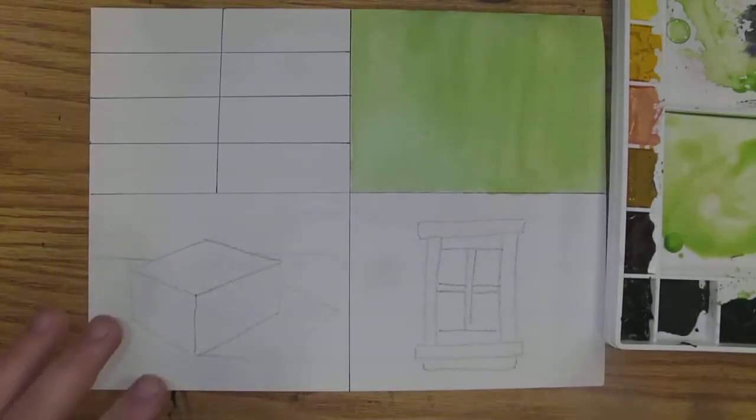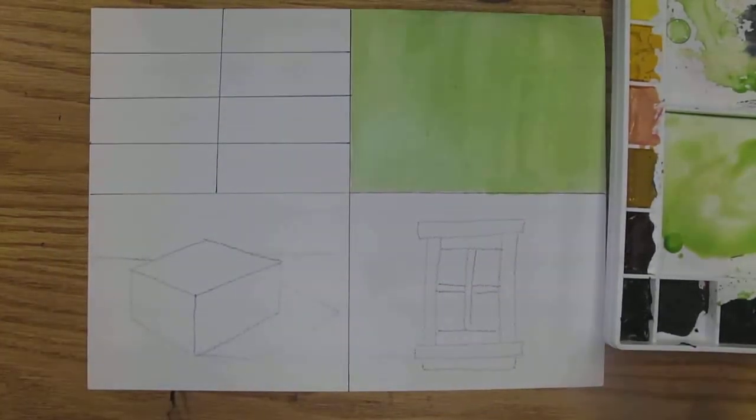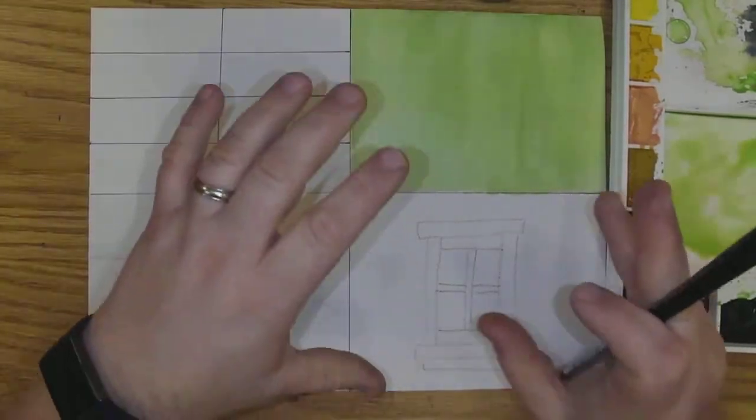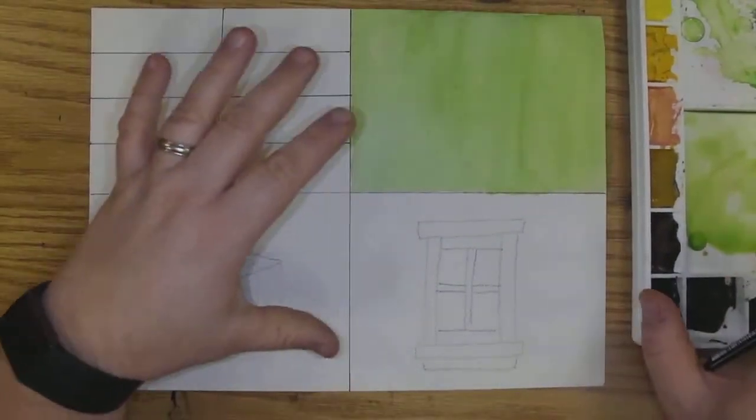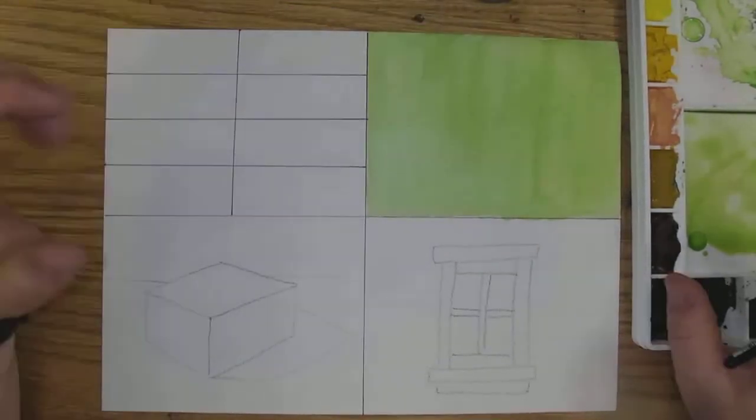Now, some of those will settle out as the paint begins to dry. The pigment will separate and even out. So if it does have a little bit of streakiness to it, some of that will even out as it dries.